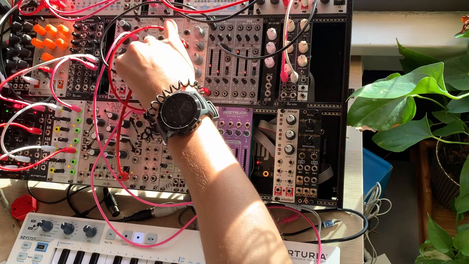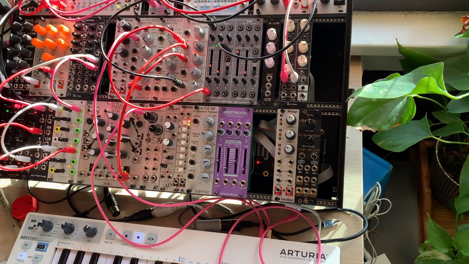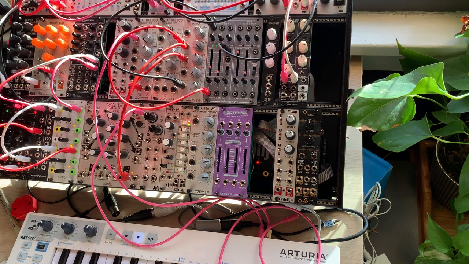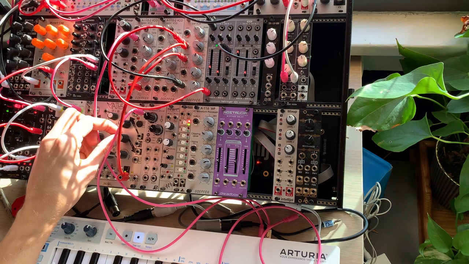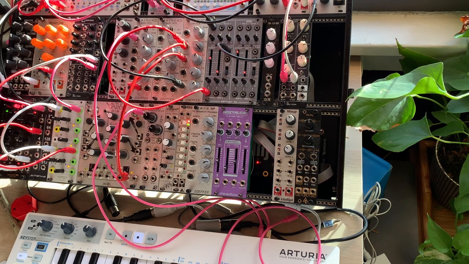It's a little bit more evident with a square wave coming from the oscillator. We can also make it very plucky. There you have it. A monophonic synthesizer, all made of modules.